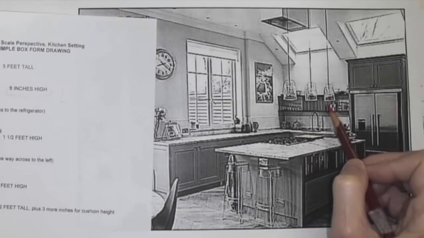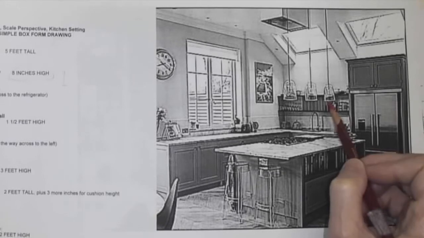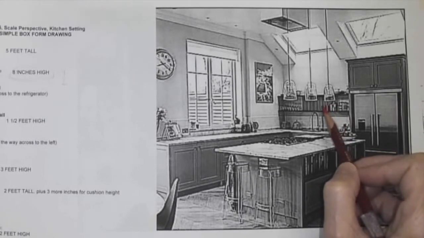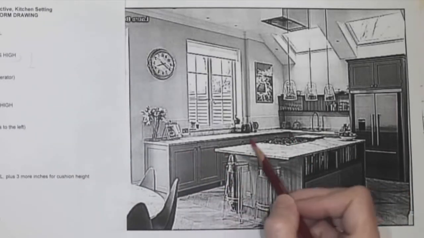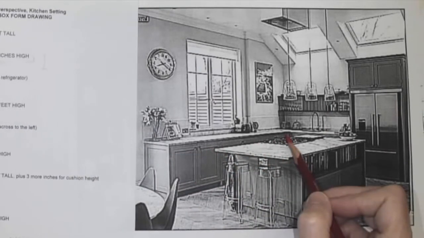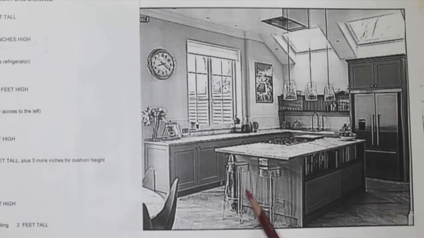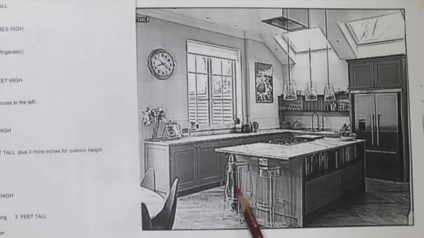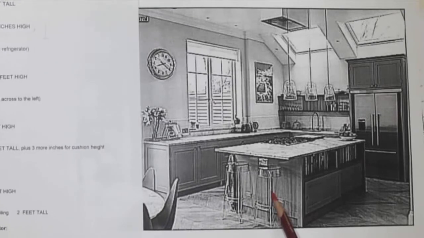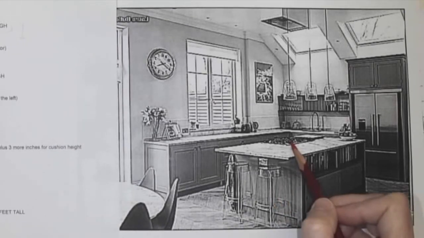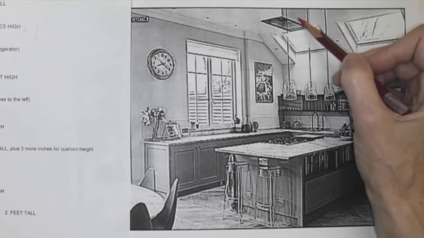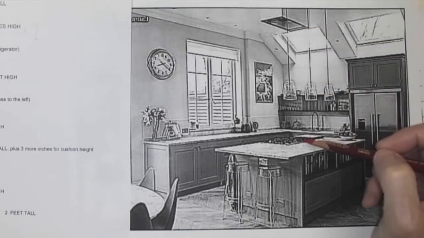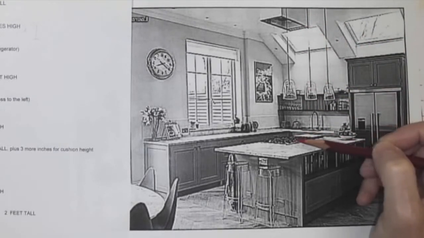And there's upper cabinetry here. D is the upper cabinetry up here. And E is the base cabinetry on the left wall. And F is the island, the whole island. And G are the stools. And the stove, the range, is right here. It's a part of the island. It's H. And I is the vent above. So there, I put those in at the same size, just for convenience.